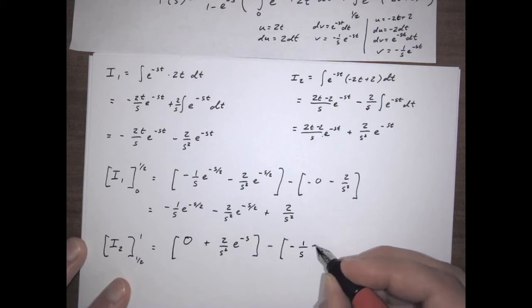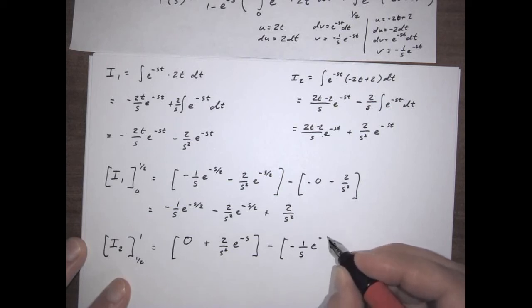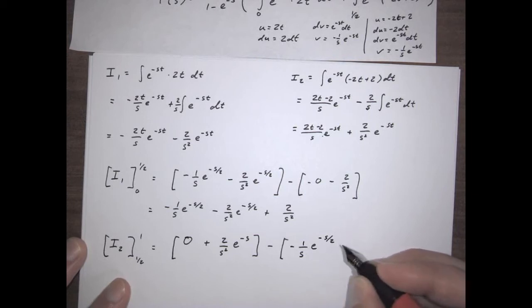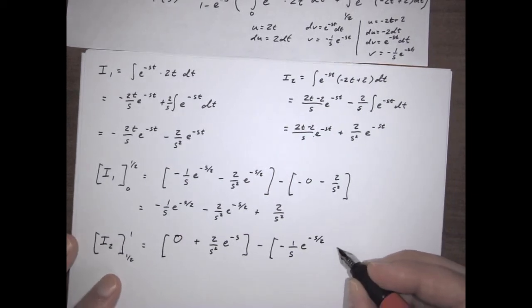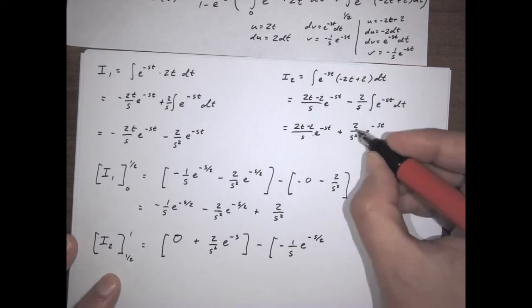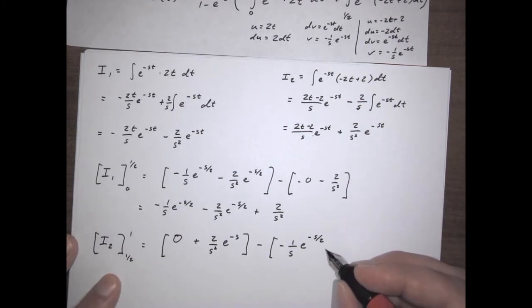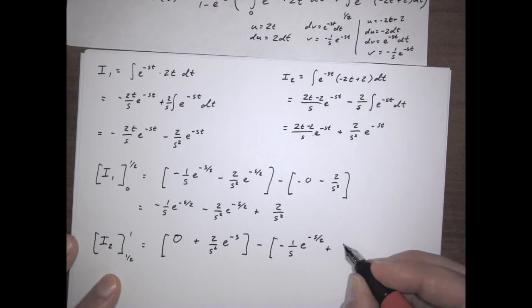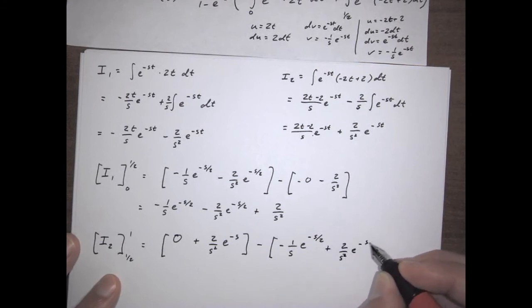Minus 1 over s, e to the minus s over 2. And then the next one is going to be plus 2 over s squared, e to the minus s over 2.